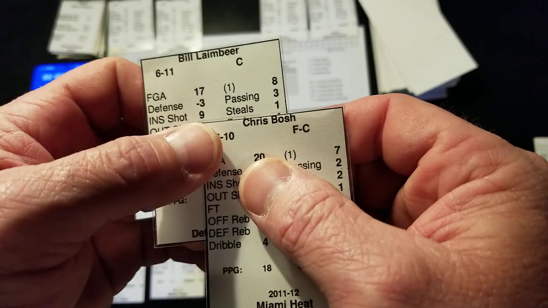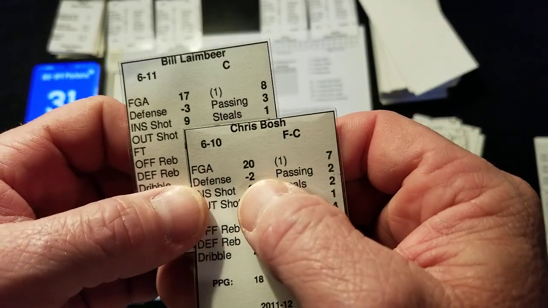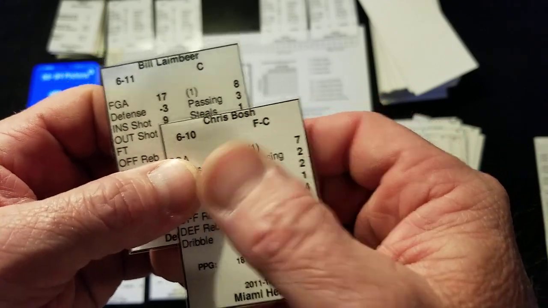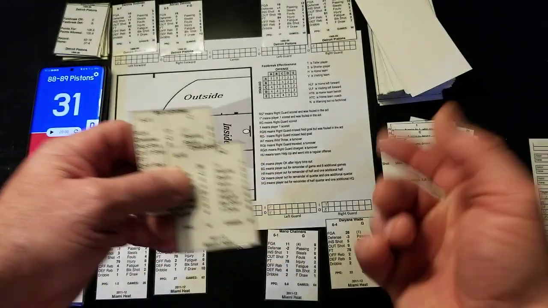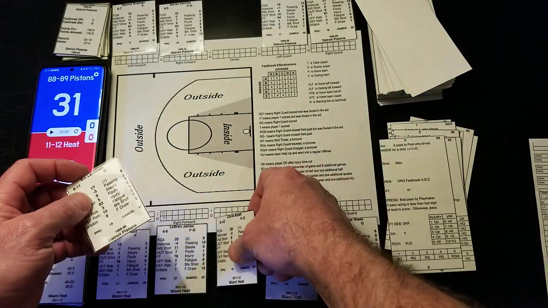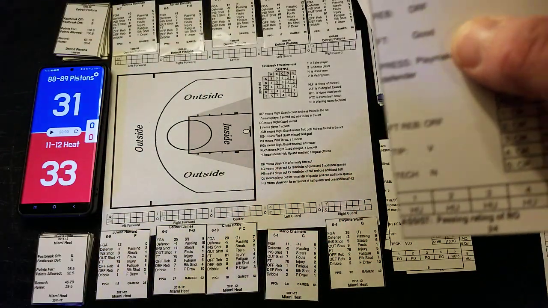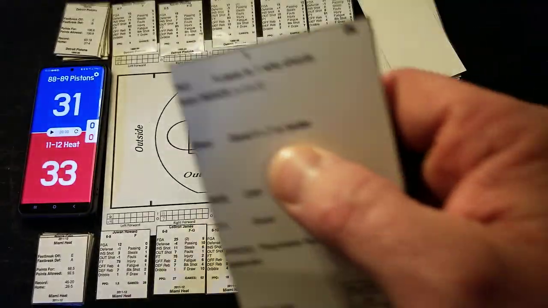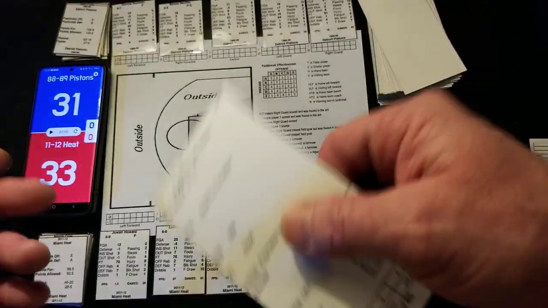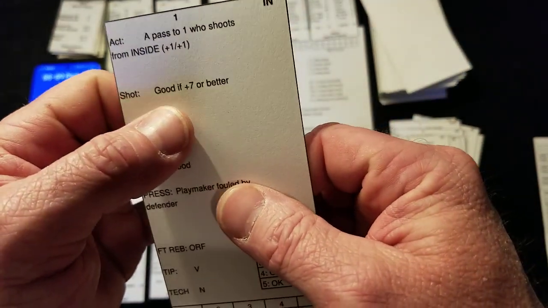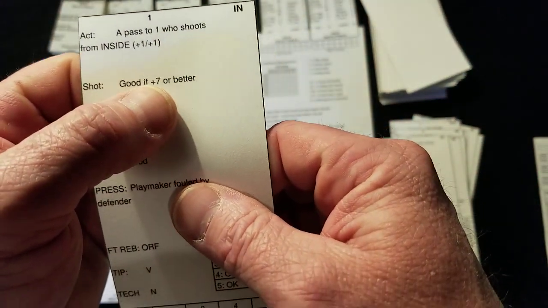Lambier's inside is a 9. Chris Bosh's defense is a 2, so 9 minus 2 is 7, but +1 from the card is back up to 8. So Lambier has an 8 shooting, and the shot, here we go. This is what we're talking about. You don't really have to do that math until you come across a card like this, and then you got to know it.